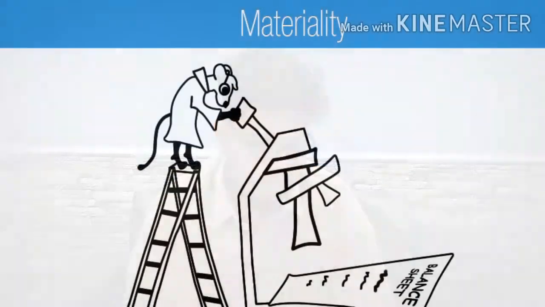There are a lot of concepts in this. I will discuss them in short; I won't go in depth. I will just touch the core of the topic. The concept of materiality is really helpful. Materiality means that sometimes we have to look only at those transactions which are relevant.